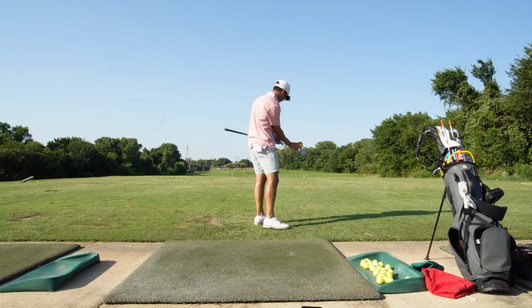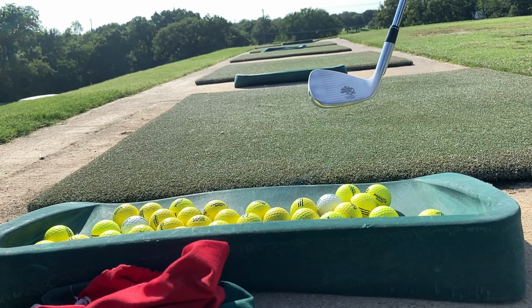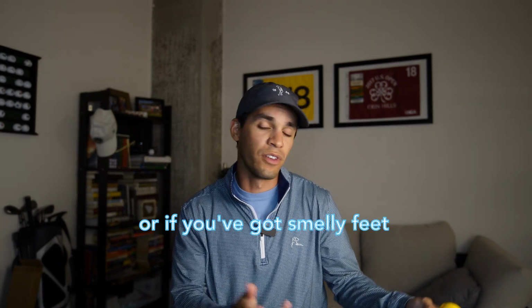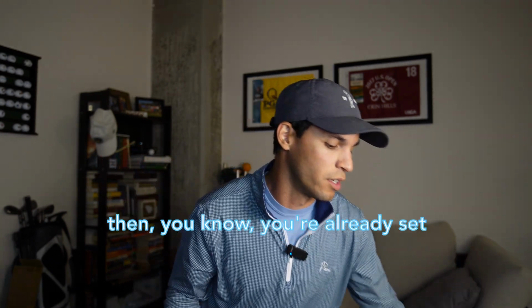The way that I did it was using foot spray. I bought this off of Amazon for like $5, and then I just sprayed it on. I was able to hit like 3-4 balls at a time, and it was easy and simple to do. I'll link this one down below if you're interested, or if you've got smelly feet and you've got some at home, then you're already set.